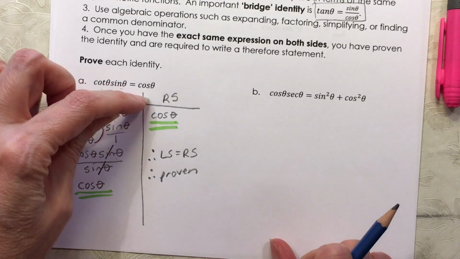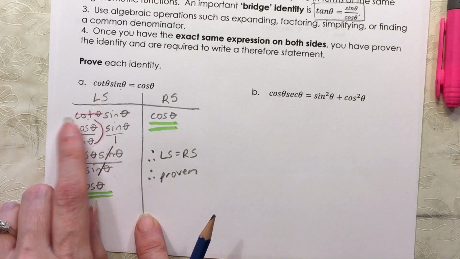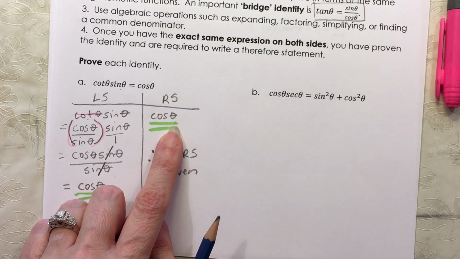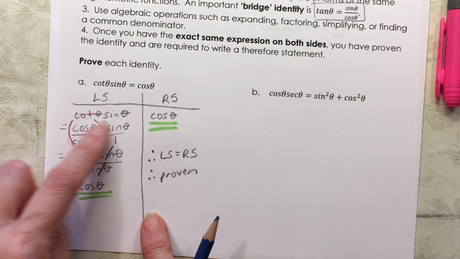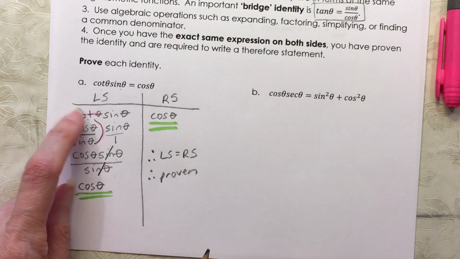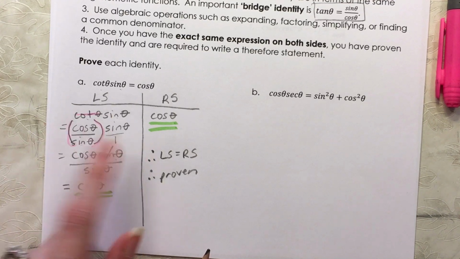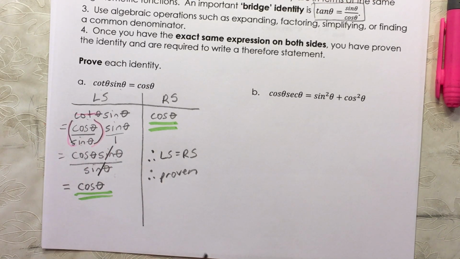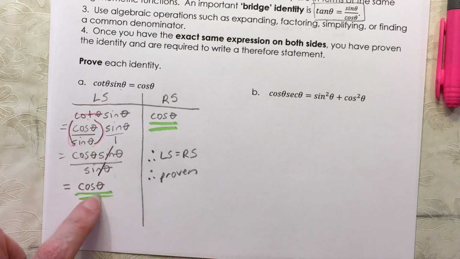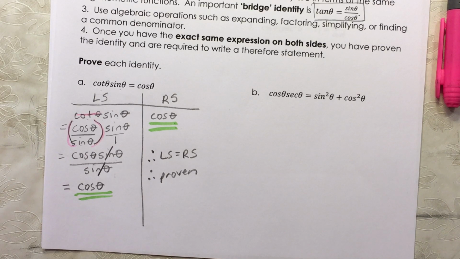Okay, notice I don't have equal signs down the middle. I made a T-chart. I recopied the left side, recopied the right side, and then I used the more complicated side and an identity that I already knew was true, which was that cotan theta was cos theta over sine theta. Then I multiplied and divided all within this side to create equivalent expressions, and then it turned out that the left side and right side were equal.